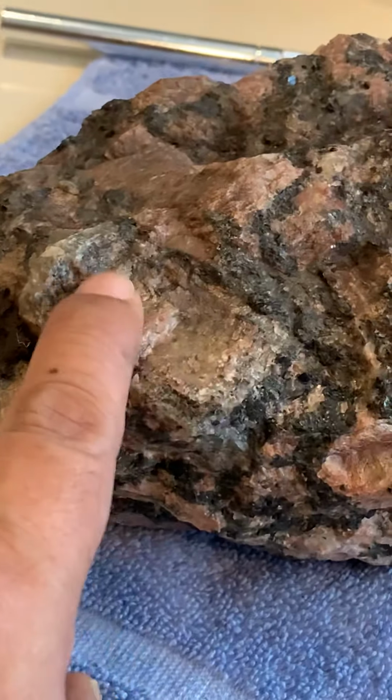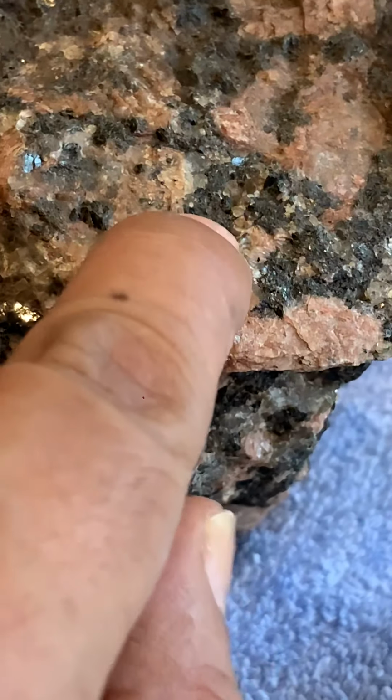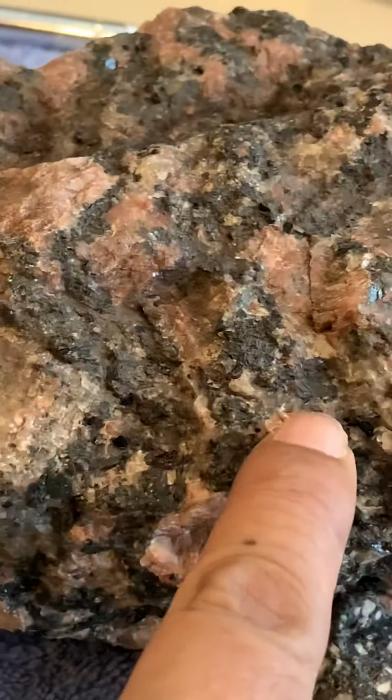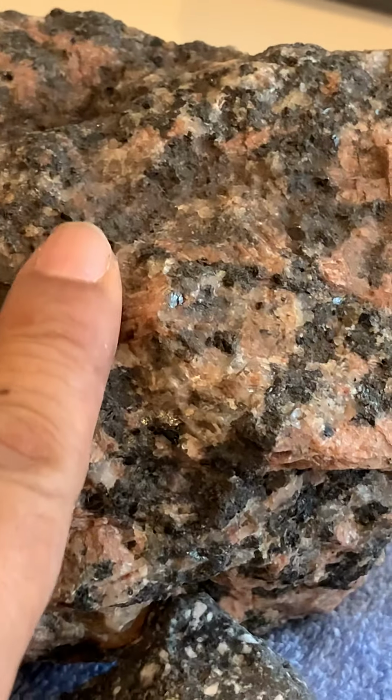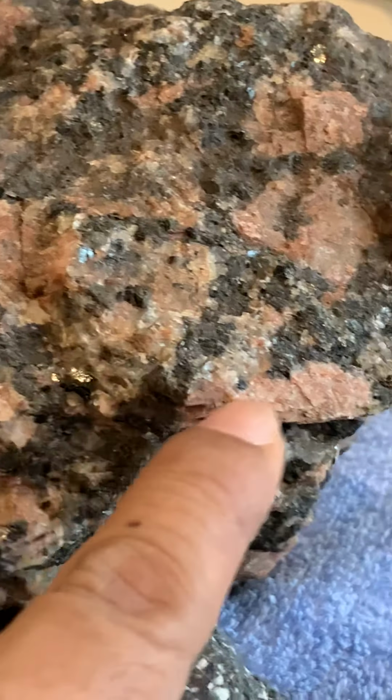This one, you see how big that thing is, and even the crystals in here. If you look at the crystals of some of this mineral, they're about the same size as some of the black minerals in there, right? You can see right there. So this entire thing is a pluton that probably took time to crystallize. They were crystallizing at depth, and that's allowing many of the crystals to grow bigger.